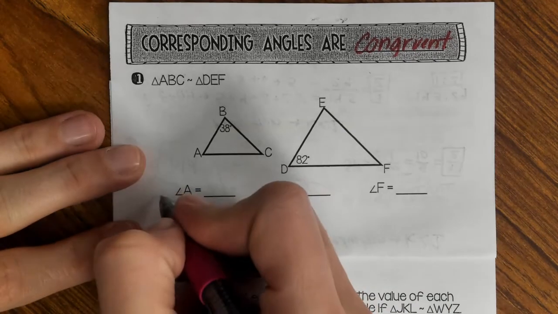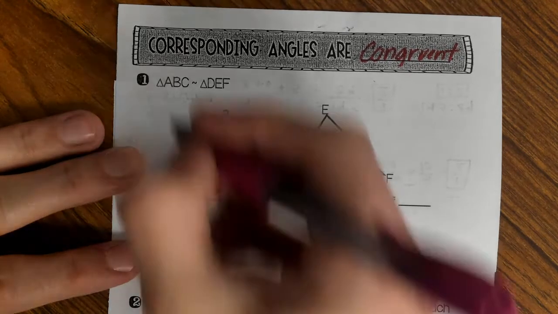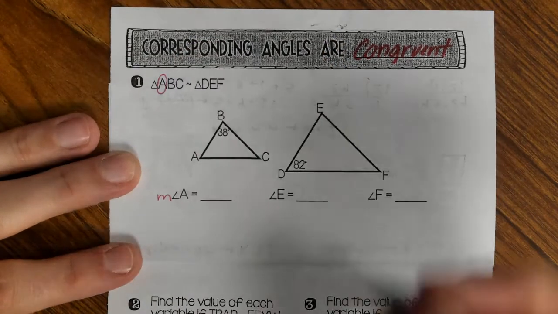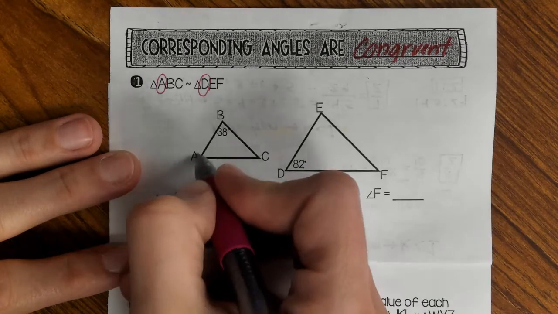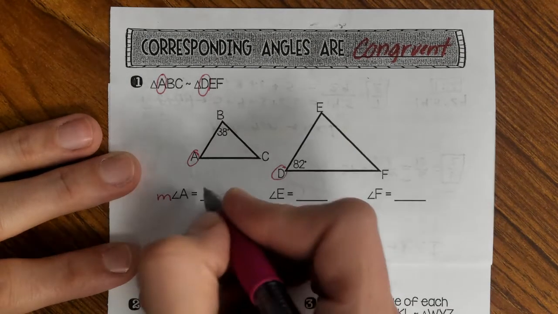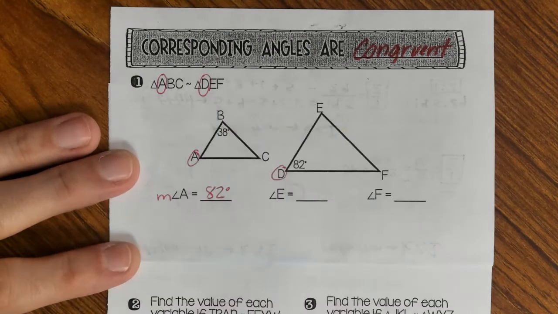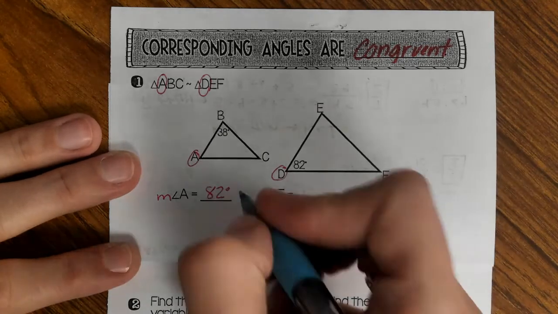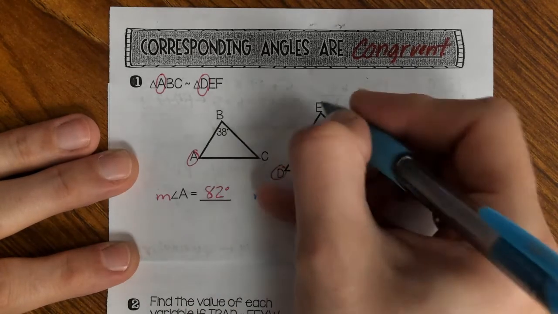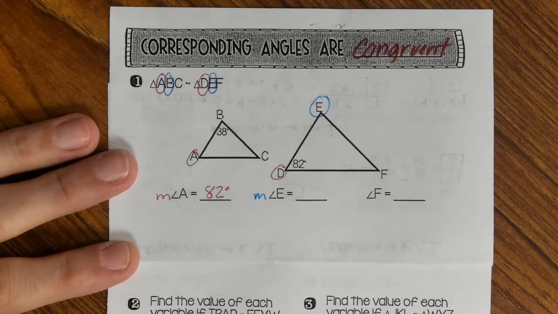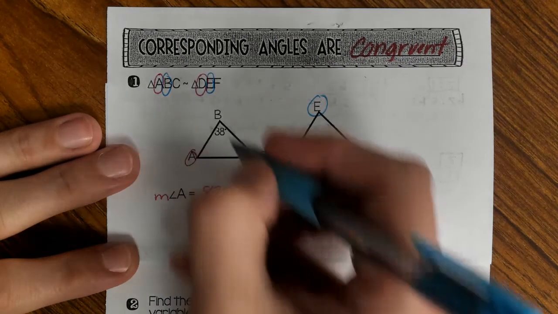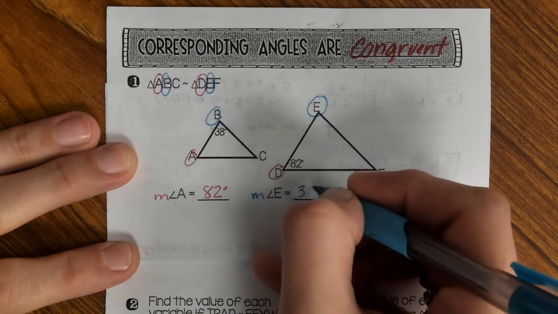Here this should say measure of angle A. We know that angle A is going to correspond with angle D because of the position in the name. So angle A and angle D correspond. Measurement of angle A is 82 degrees. Measurement of angle E right here. E is the second letter in the name, so it will correspond with B, giving us 38 degrees.